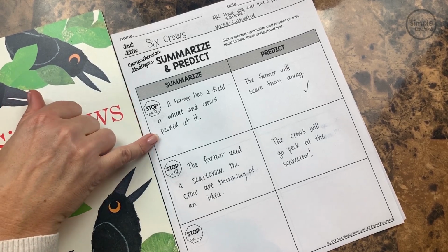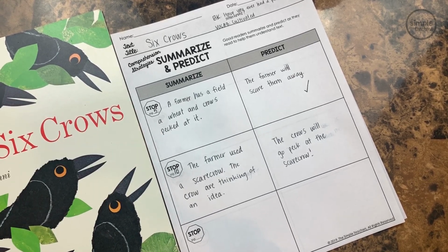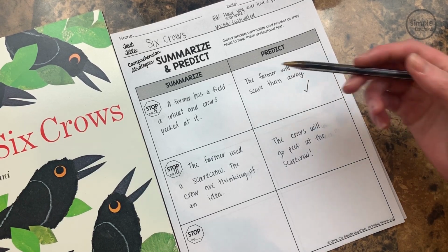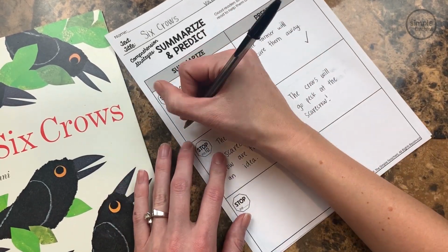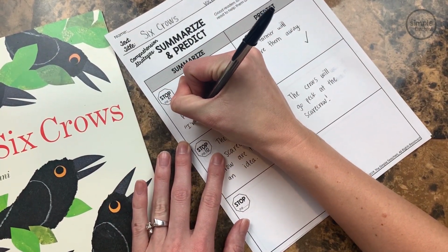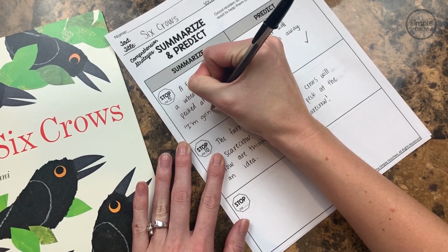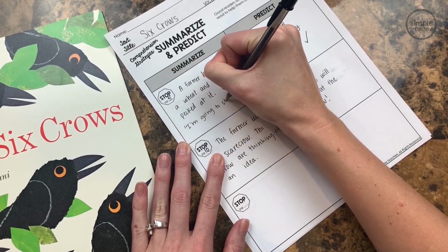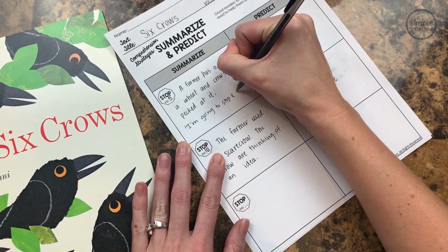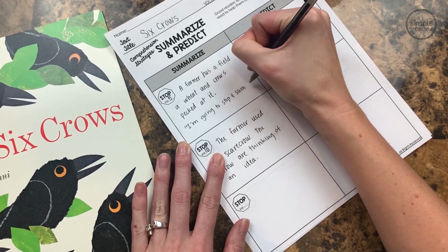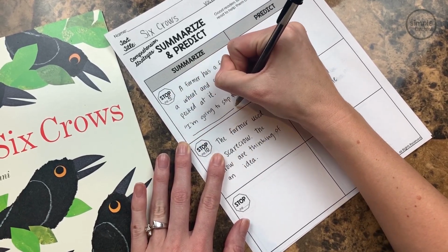When we come to this first stop, our think aloud. So when we come to this first stop on page 5, we say, class, I'm going to stop and summarize. I'm going to think about what I just read and write it in just a few words. I'm going to stop and summarize. And then define what summarizing is.